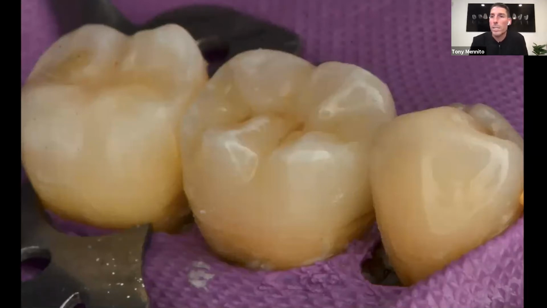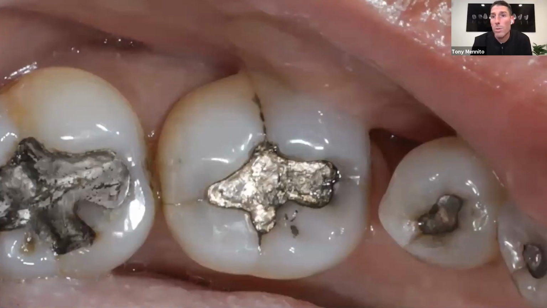Learning how to stain and glaze is a nice thing to be able to do, to train your assistants to be able to turn your crowns into something that looks like it belongs in the mouth.